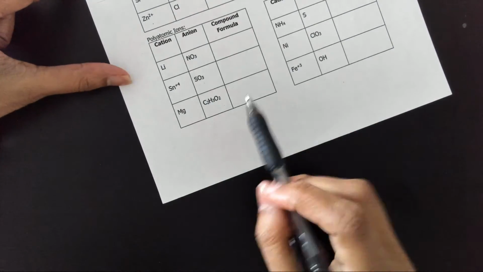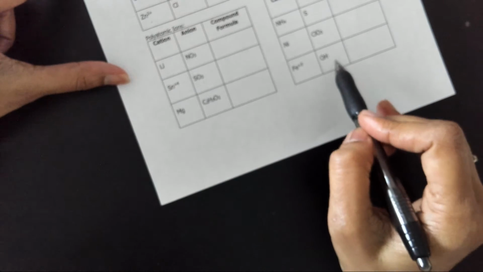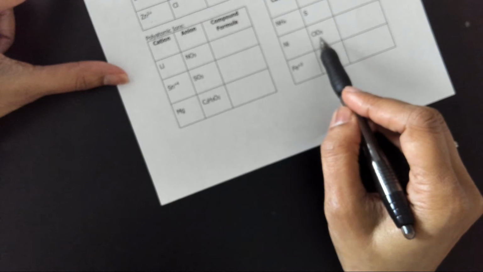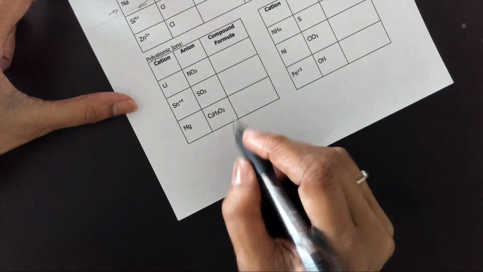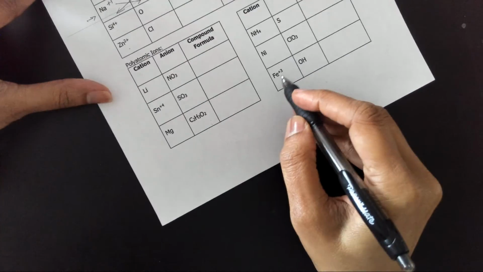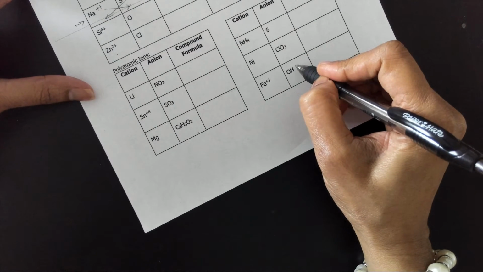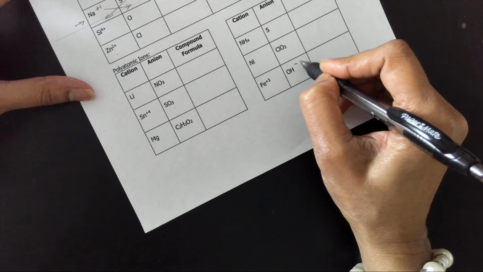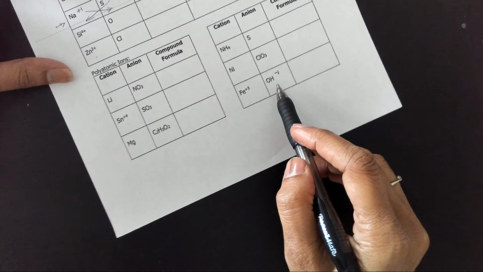Lastly, polyatomic ions. Polyatomic ion charges can be looked up from your formula chart. In your formula chart, all of these charges have been written. I'm randomly picking the last one here. Fe has a charge of +3. This is hydroxide ion, and it has a charge of -1. You can see it from your formula chart.